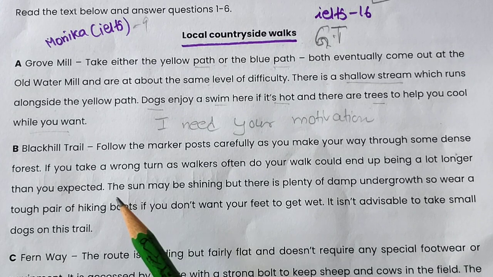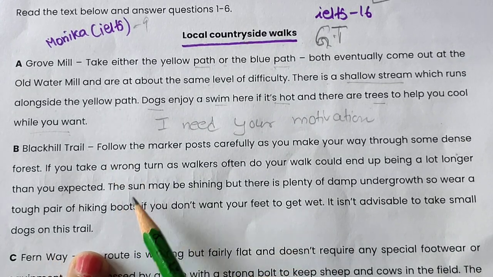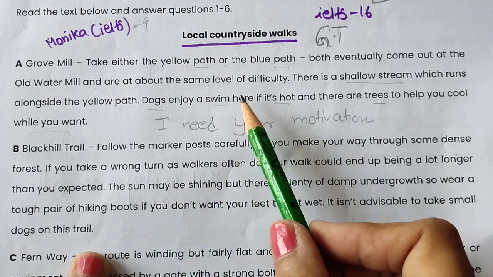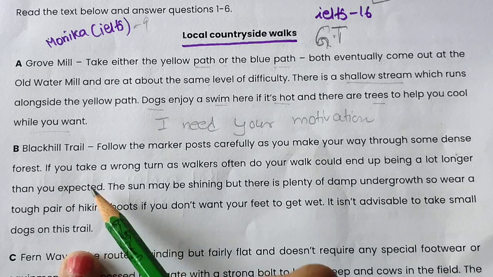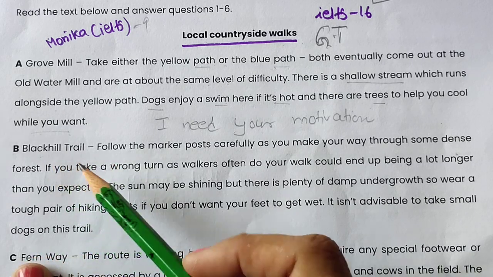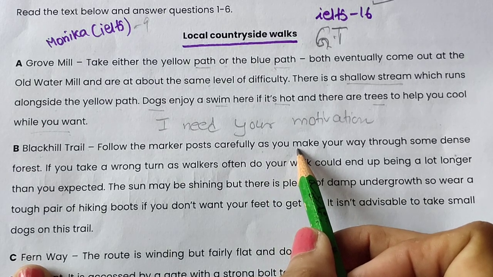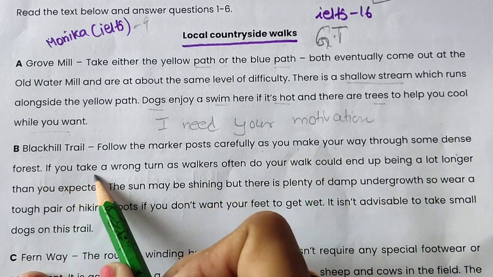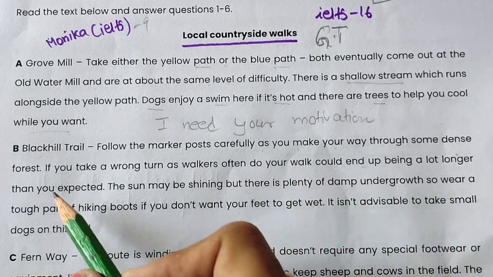Okay, before moving on to the next question, definitely I will read this B paragraph, then we will select the answer. So for A we have got the answer for third number, and B, let's read it. Black Hill Trail: follow the marker post carefully as you make your way through dense forest. If you take a wrong turn, as walkers often do, your walk could end up being longer than expected.